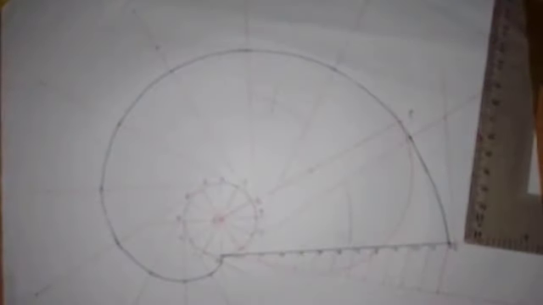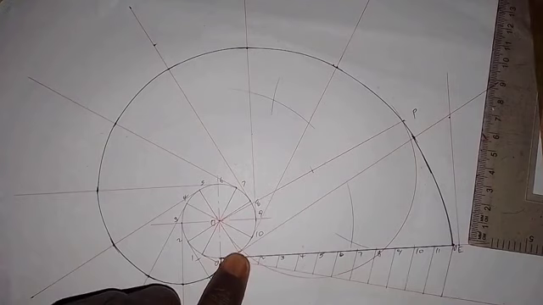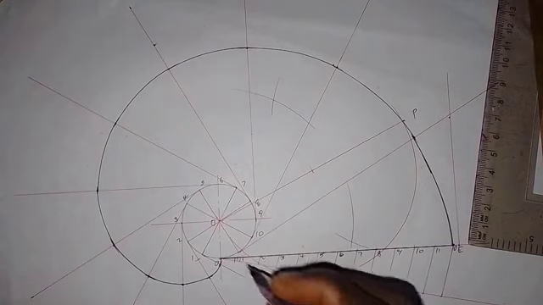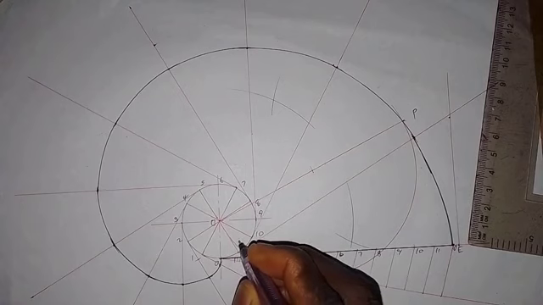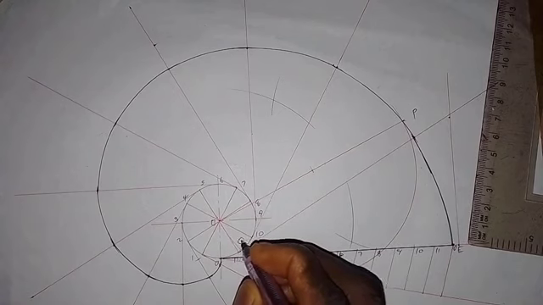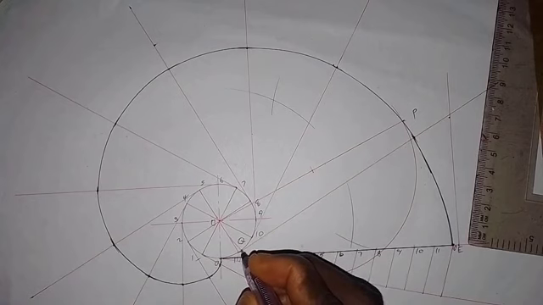Alright, so that's the semicircle. Wherever the semicircle touches this circle, I'm going to number this point. I will call it point Q here. So it touches the circle at this point.